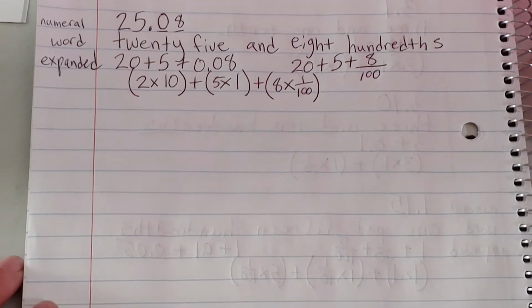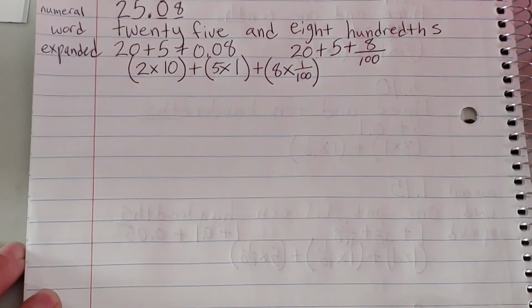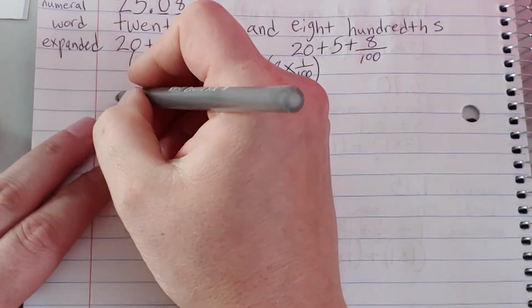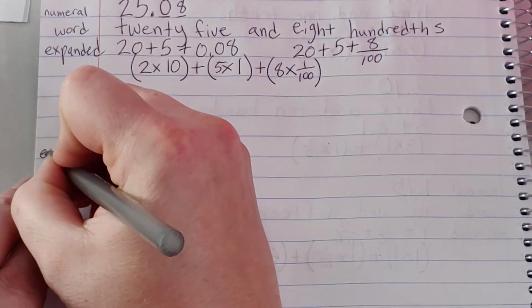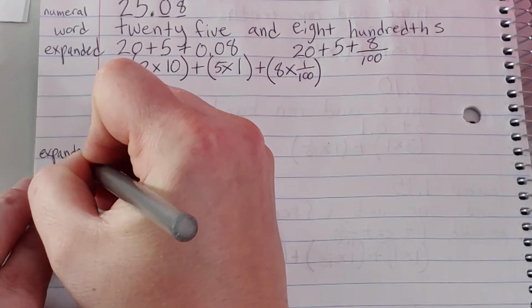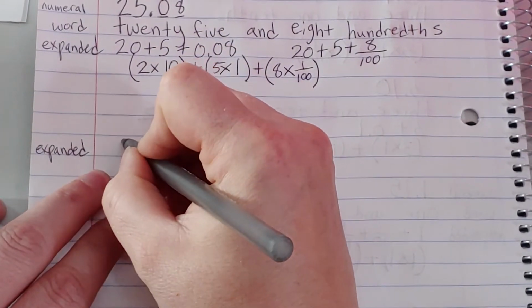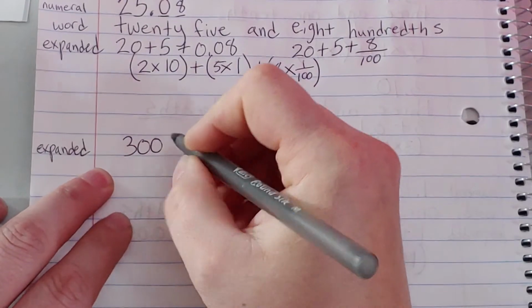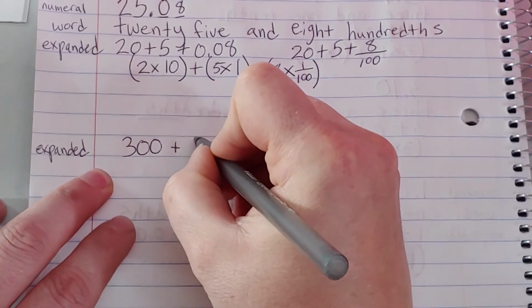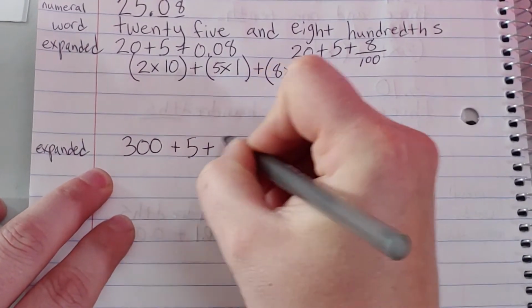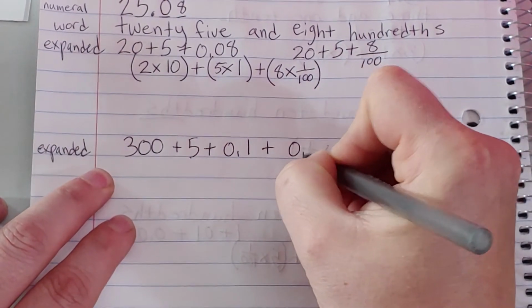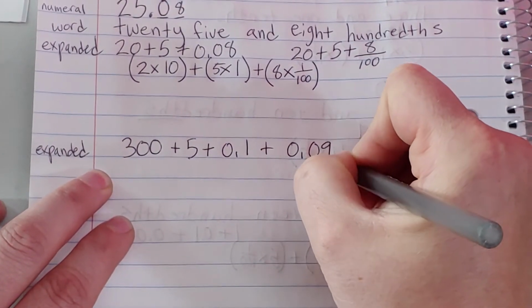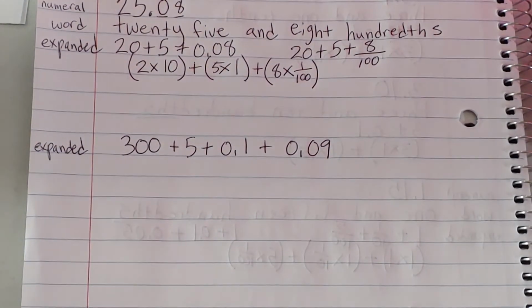You think you got it? Can we do something a little trickier still? I'm going to do the expanded form this time. We'll start with this one.